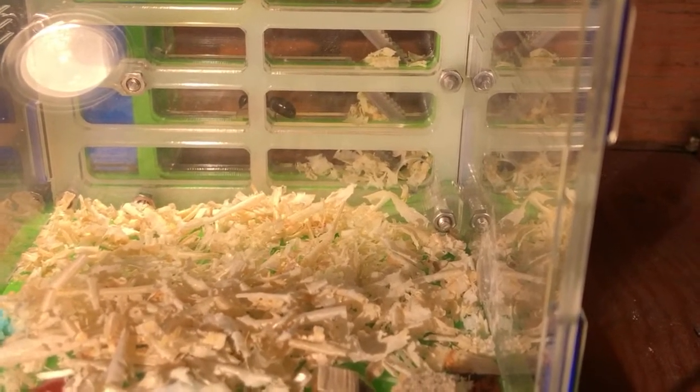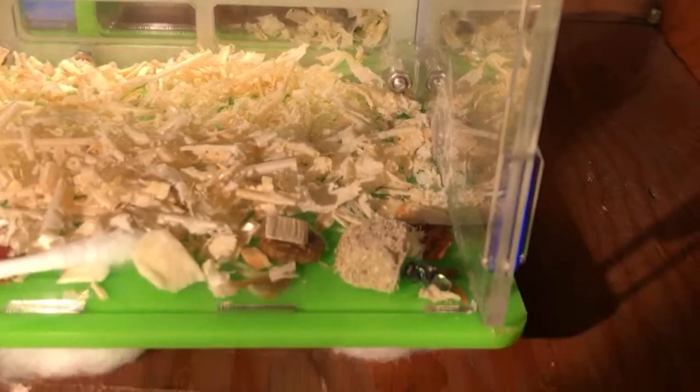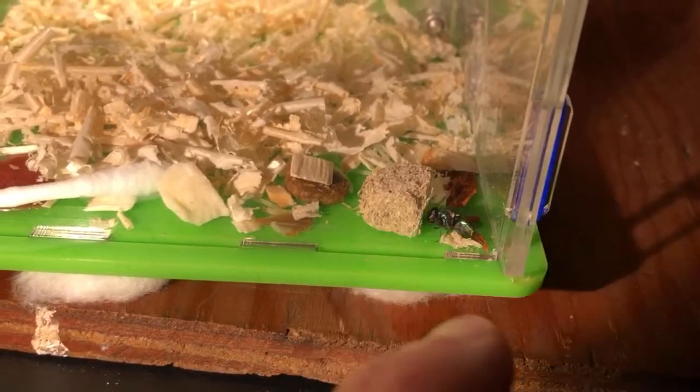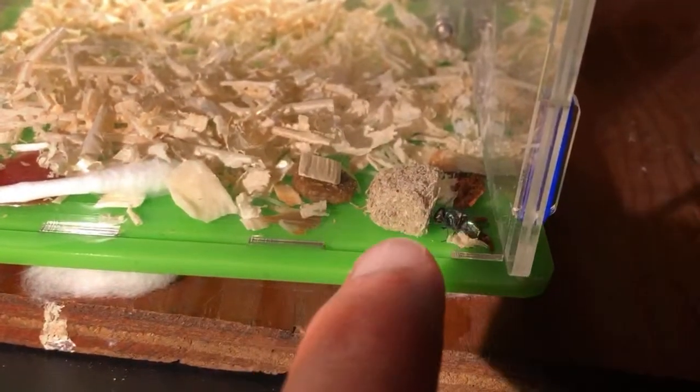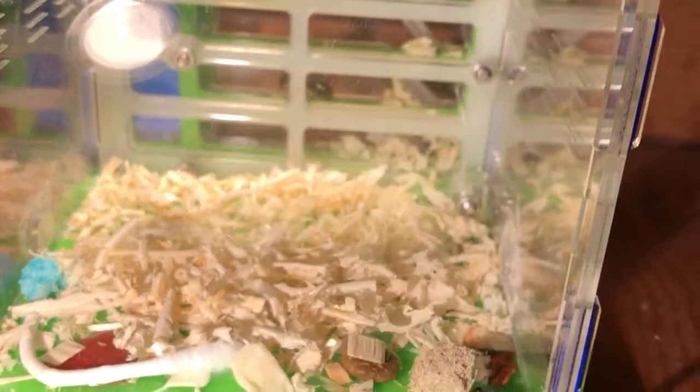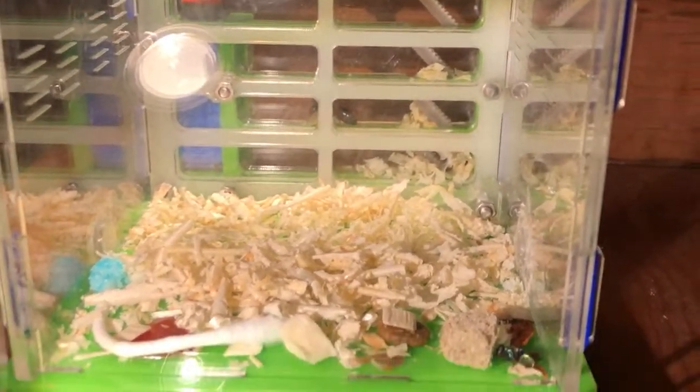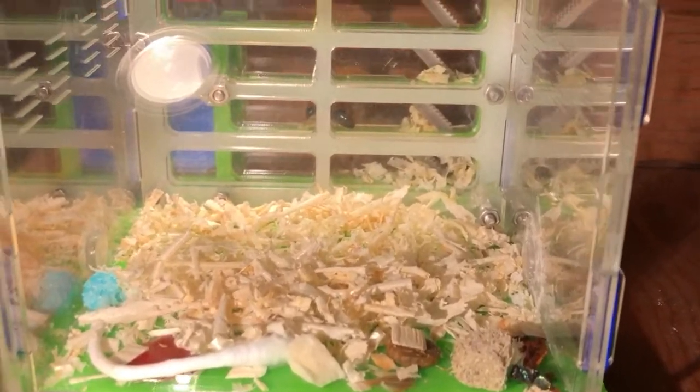Just because when I didn't give her that, she was using her actual food to build, and I don't want that. I want her to use other material than her food, because I don't want food to be stuck all the way in her little chamber and then rot. That wouldn't be good for her. At least I don't think.